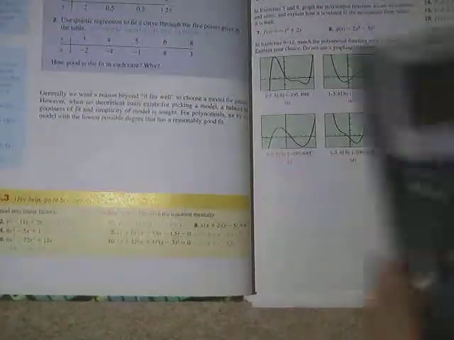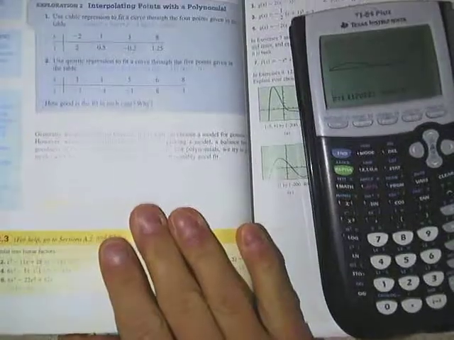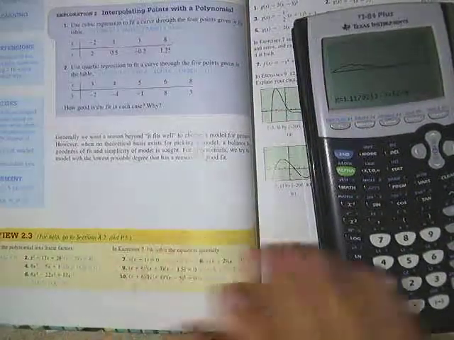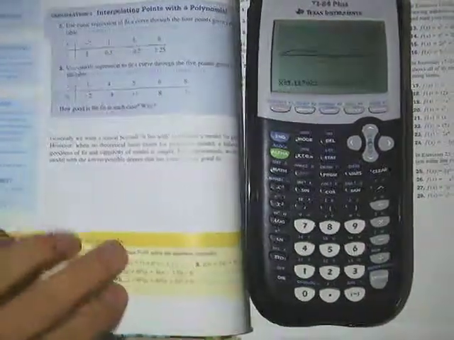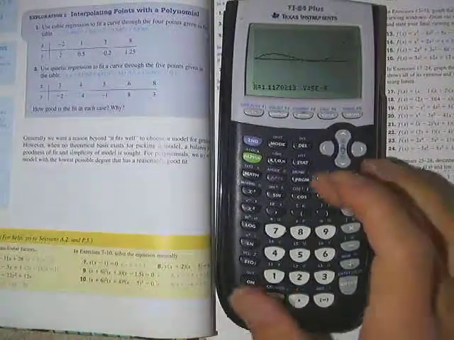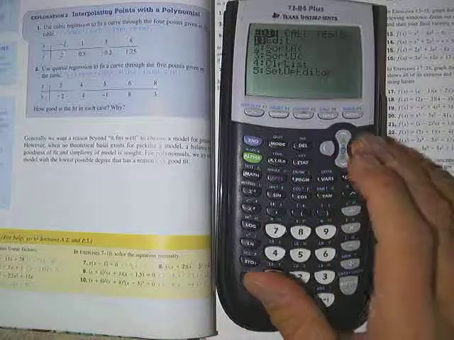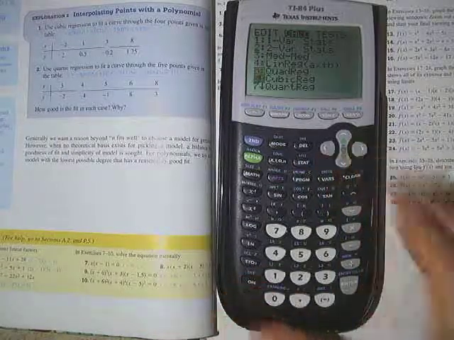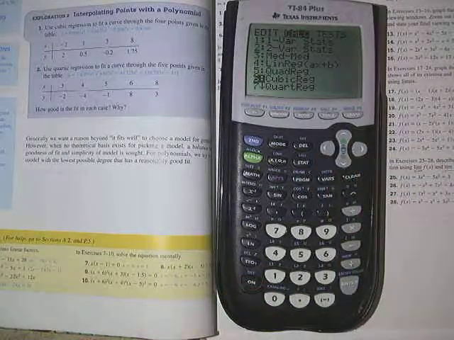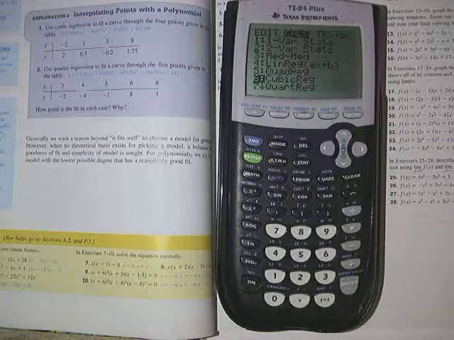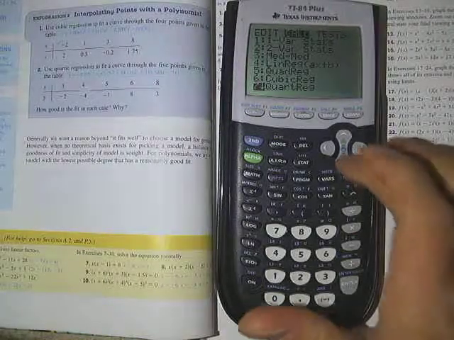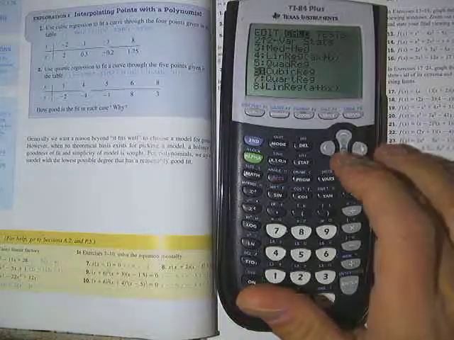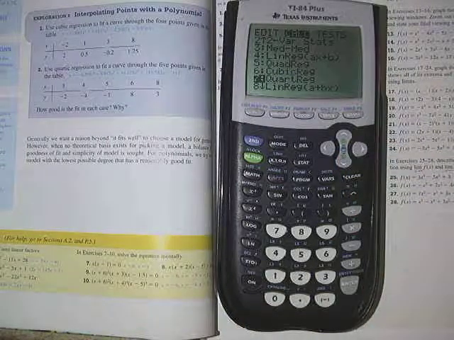And one more I wanted to look at real quick, just to take a look at this exploration 2 that you have here on page 208. Just to point out, in your calculator, we've done quite a few different regressions so far. Just to illustrate, if you do stat calculate, you do have a cubic regression. So if the points look like they're cubic, you can do a cubic regression and get a cubic function for them. And you also have quartic regression as well.